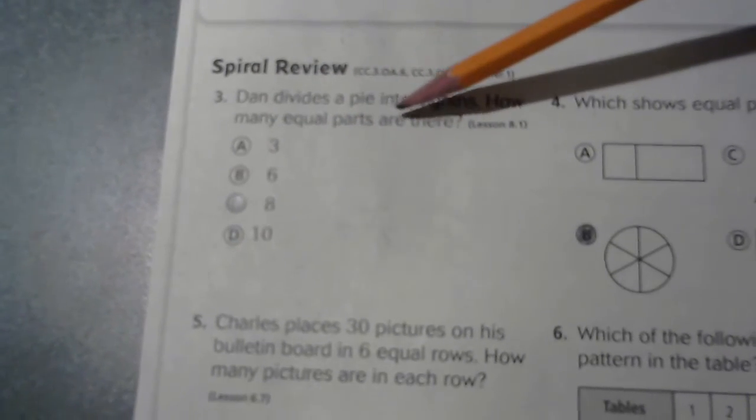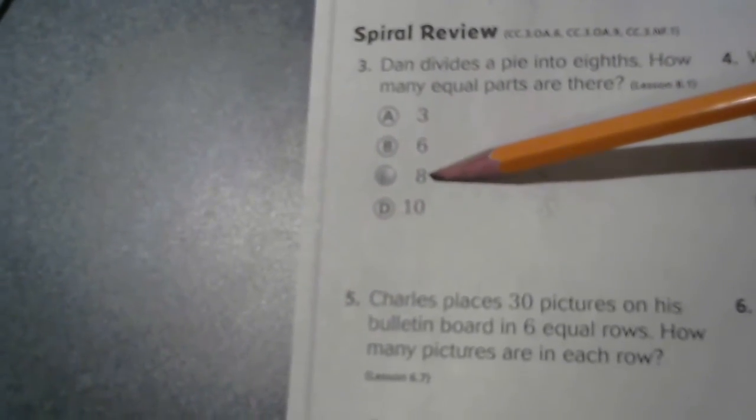Dan divides a pie into 8s. How many equal parts are there? Well, if he divides it into 8s, there has to be 8 equal parts. Which shows equal parts? B, that is cut up into 6 equal parts, shows 6 equal parts. These are not broken up into equal parts.